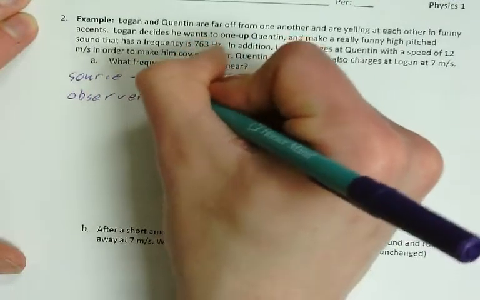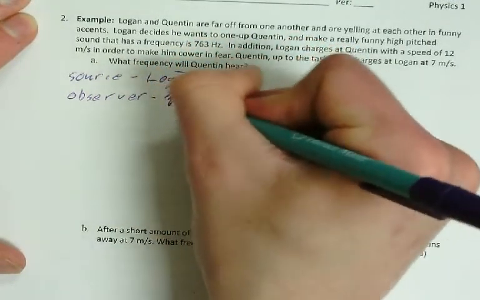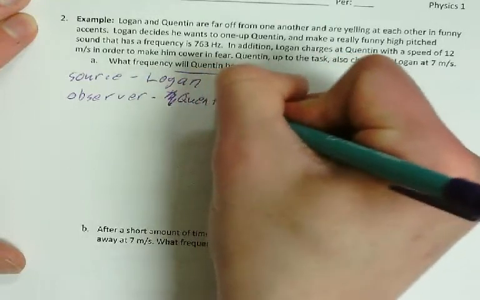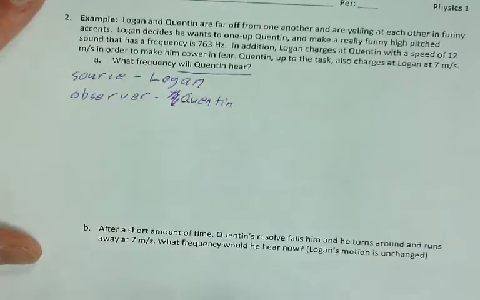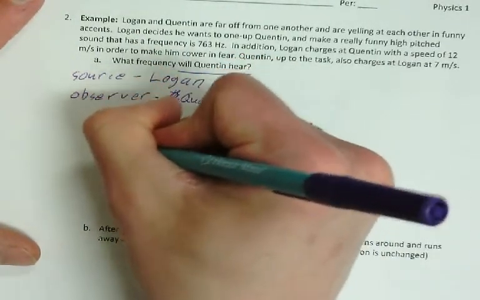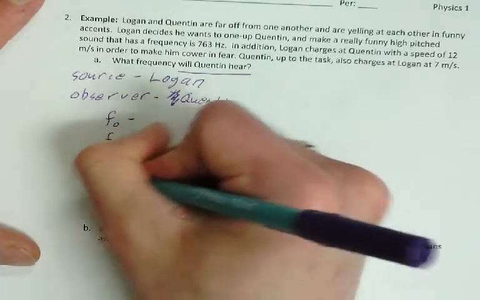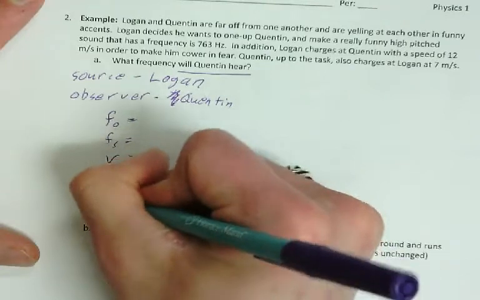He's hearing it, which means the source is Logan. Then we need to figure out all these things. FO, FS, V, VO, VS.